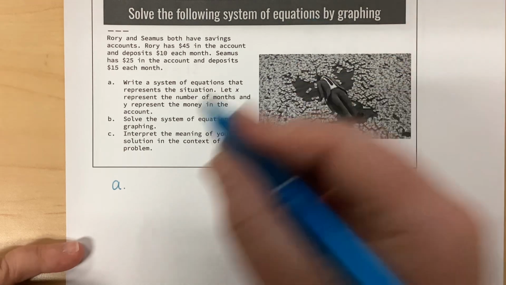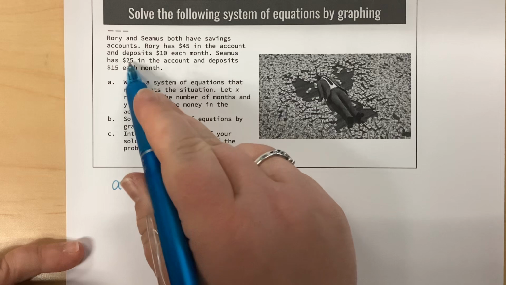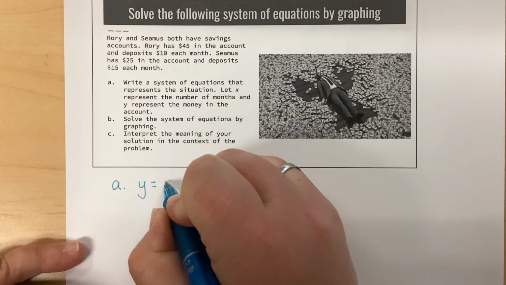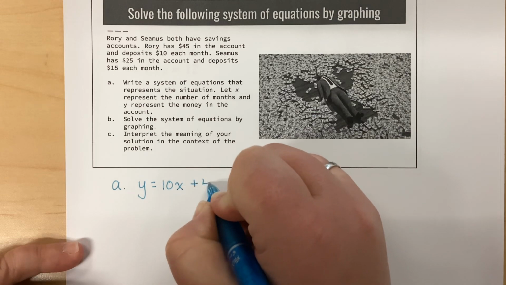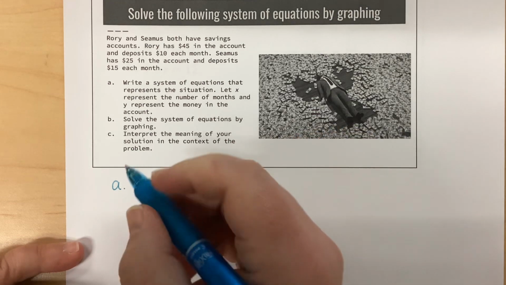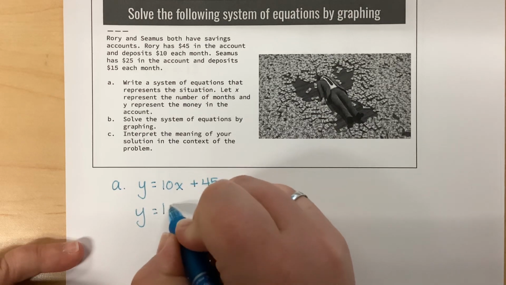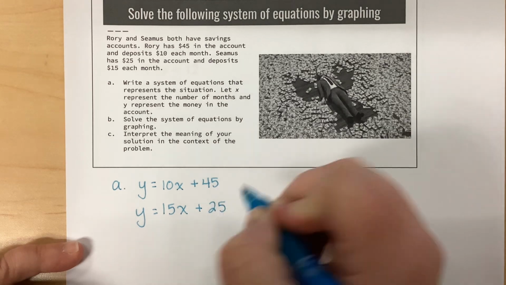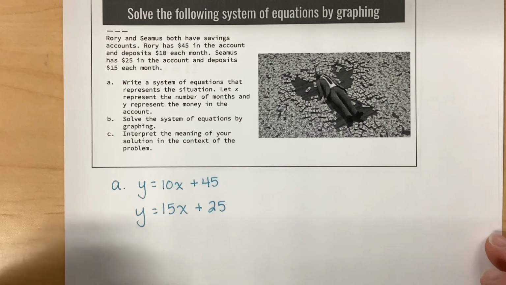So once again, this is y equals mx plus b. For Rory, it's y equals, and she deposits 10 each month. Now deposit is a positive change, so it's going to be 10x plus what she starts with, which is 45. Now Seamus deposits 15 each month, so 15x plus the 25 that he started with. There's our 2 equations. Part B, solve the system of equations by graphing.